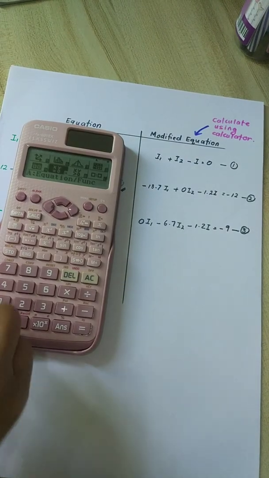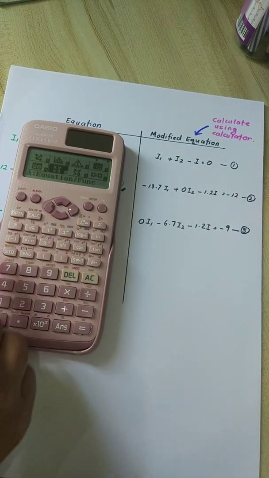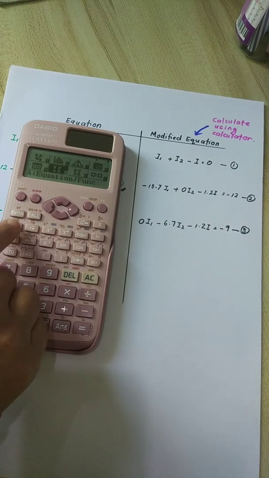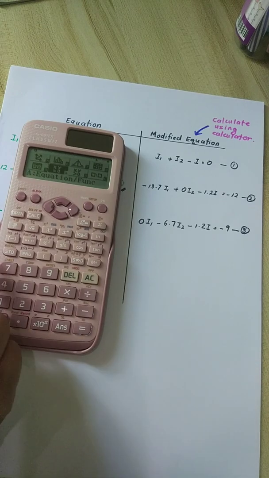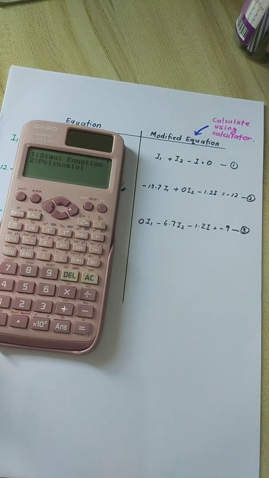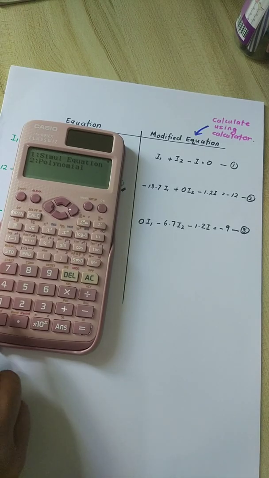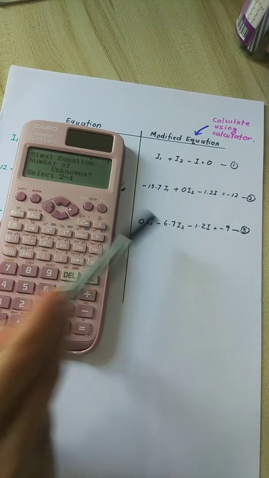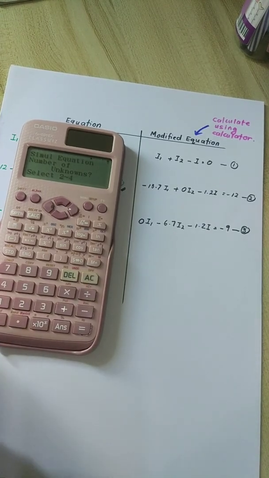It's A, which is in a red, maroon color, so press alpha, the same color as the A. Then we have to choose number 1, because we want to use the simultaneous equation function. The unknowns we have here are just 3, which are I1, I2 and I, so I just press 3.